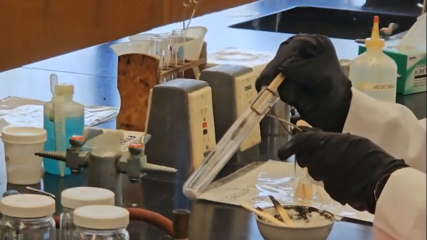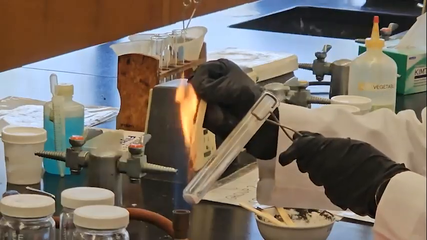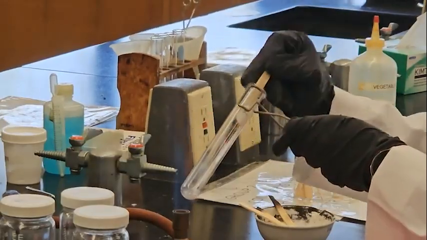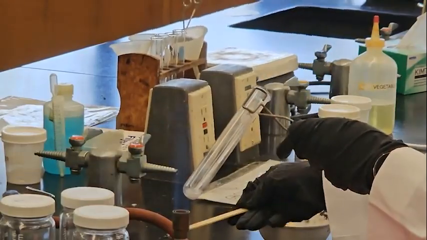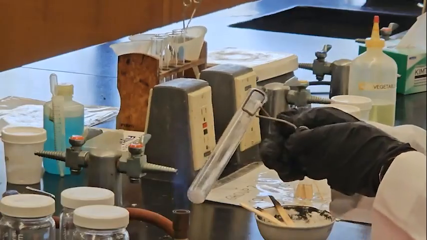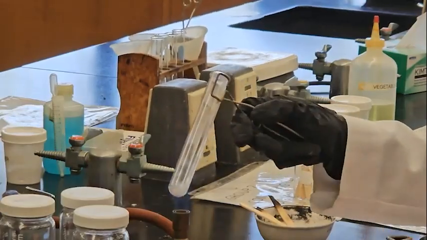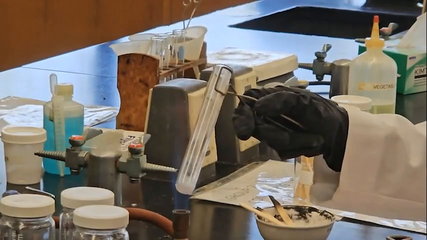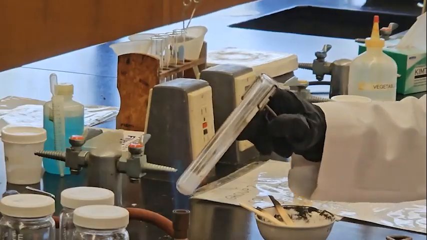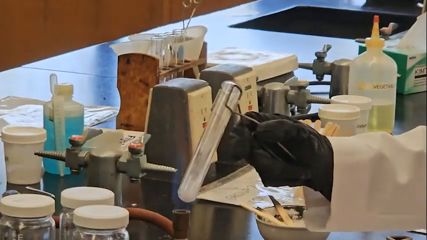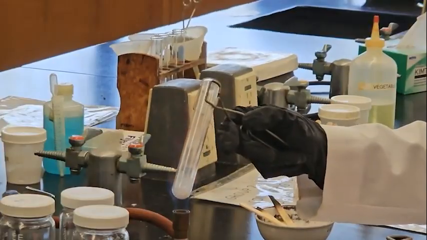The glowing splint now reignites. This is a very low amount, so that's why not much oxygen is produced, but you saw that it reignited, so that means it's oxygen gas.